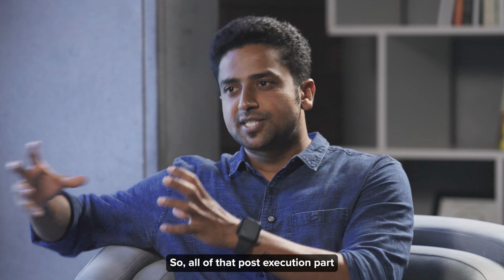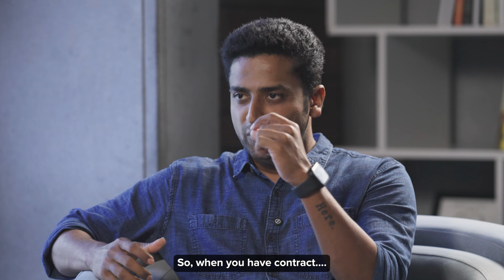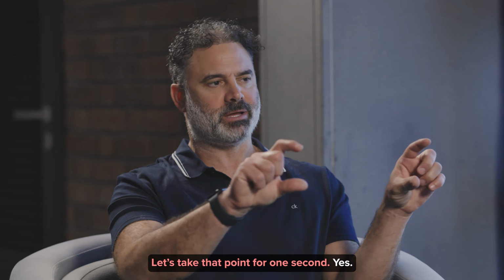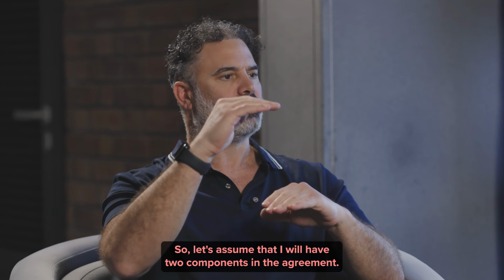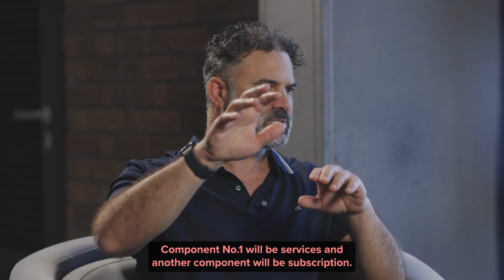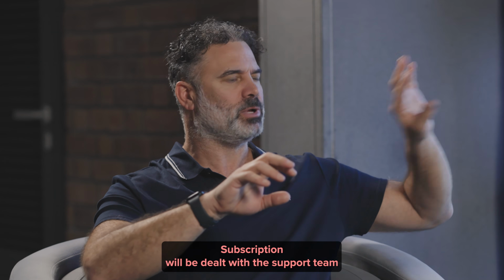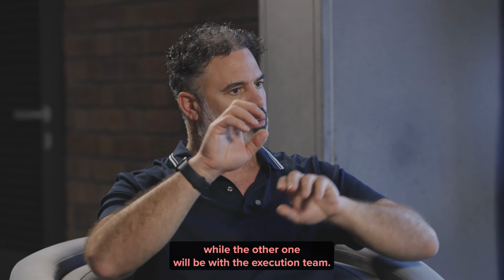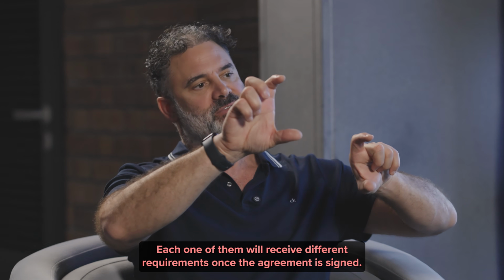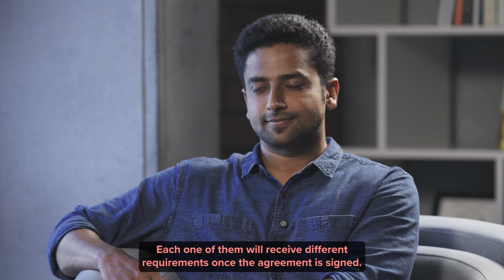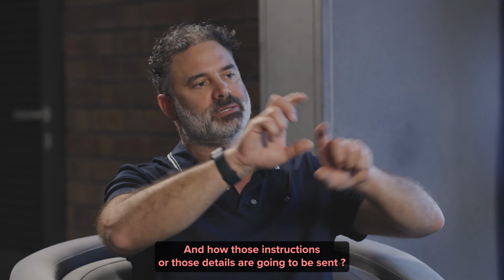So all of that post-execution part, and also contracts are never static, right? Let's stay in contract for a second. Let's assume that I will have two components in the agreement. Component number one will be services, and another component will be subscription. Subscription will be dealt with by the support team, while the other one will be with the execution team. Each one of them will receive different requirements once the agreement is signed, exactly, and how those instructions or those details are going to be sent.